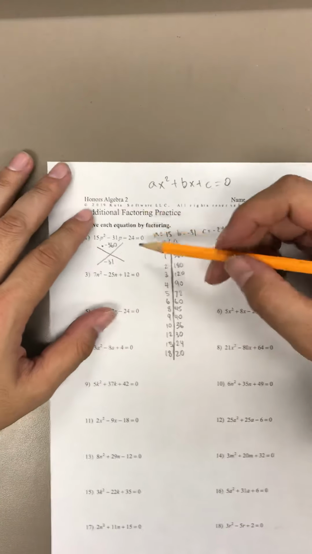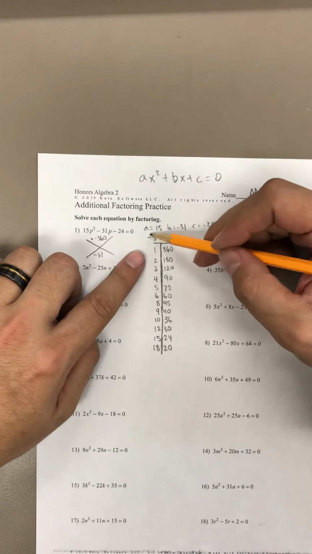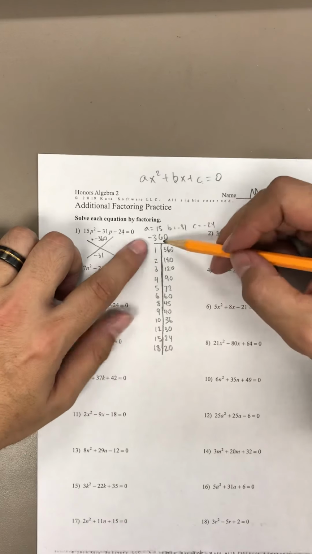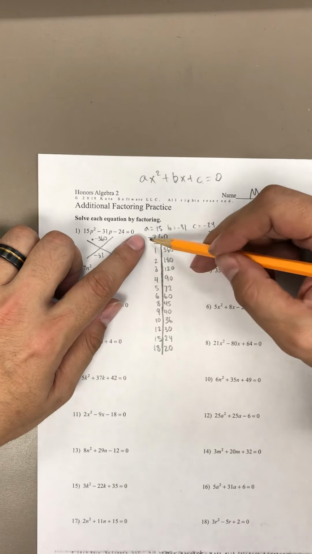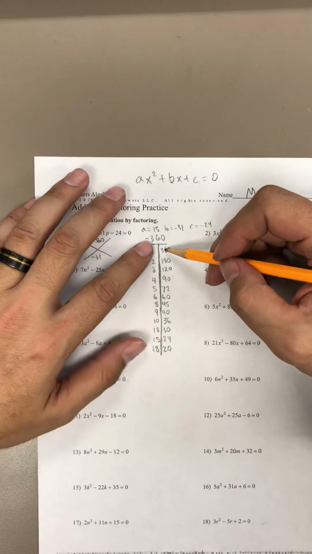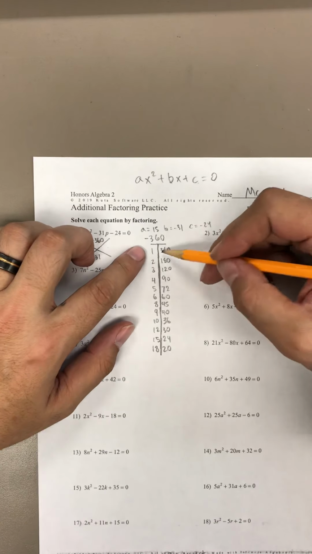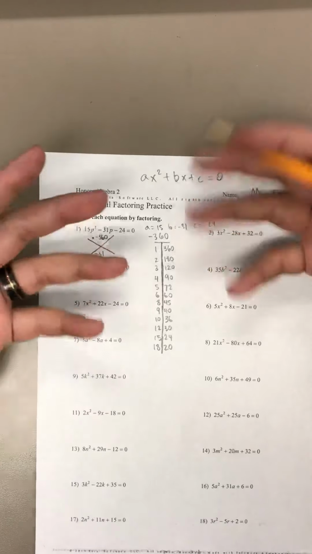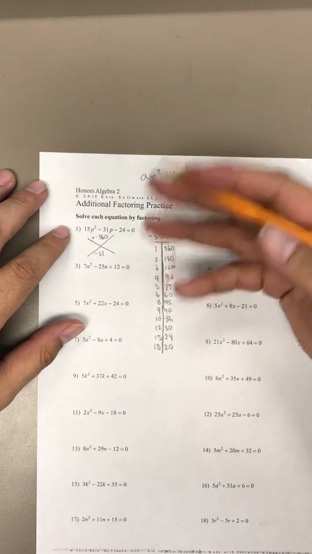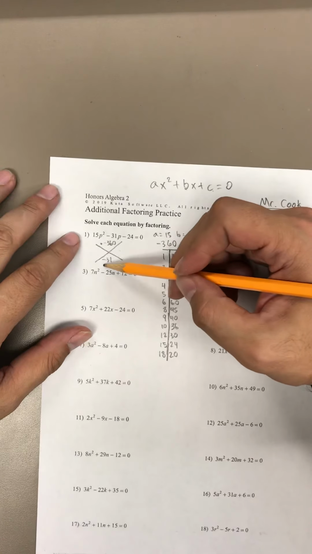So now let's take a look at the numbers themselves. So negative 360 is what these two numbers need to multiply together to be. The only way that numbers can multiply together to be a negative number is if one of them is positive, one of them is negative. So I already know that the 1 might be negative and 360 might be positive, as a possible pair.